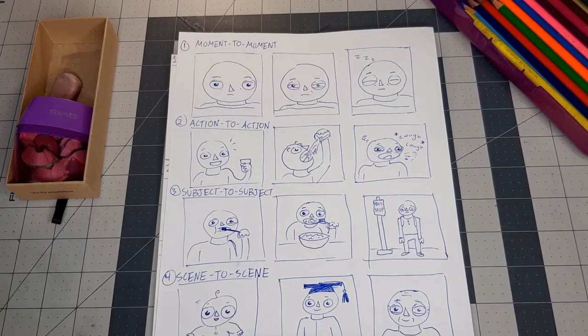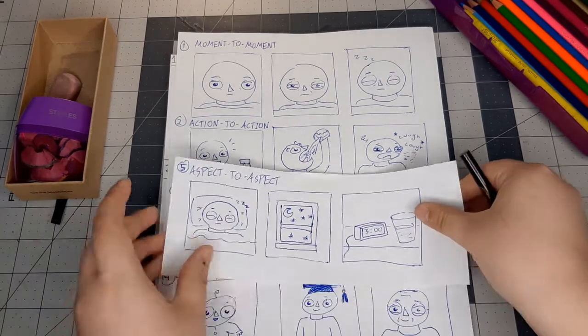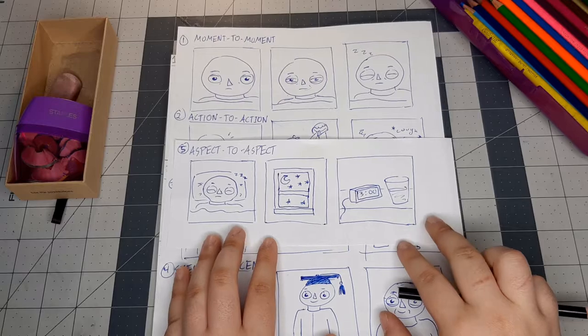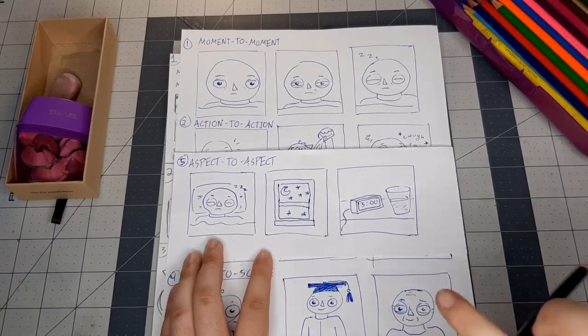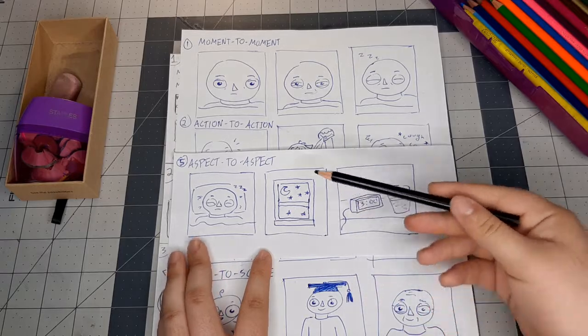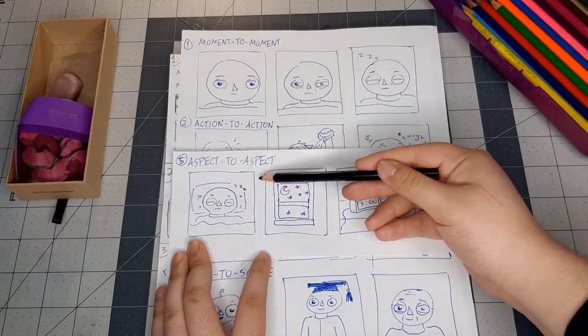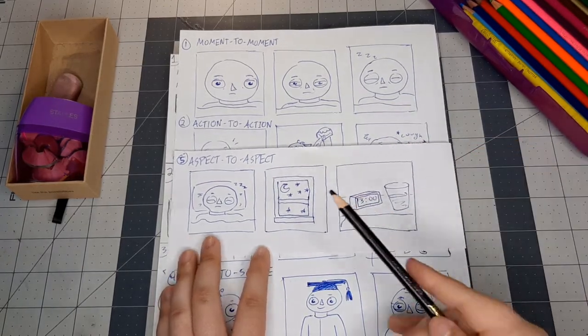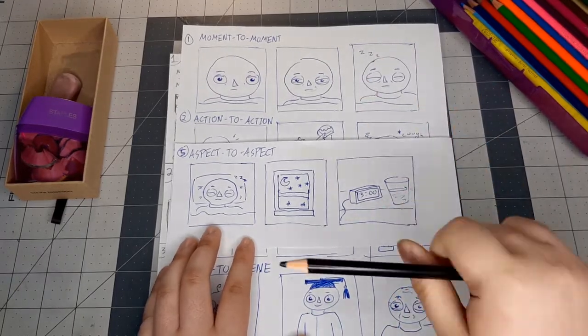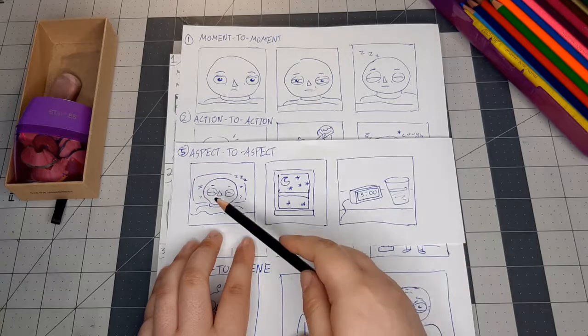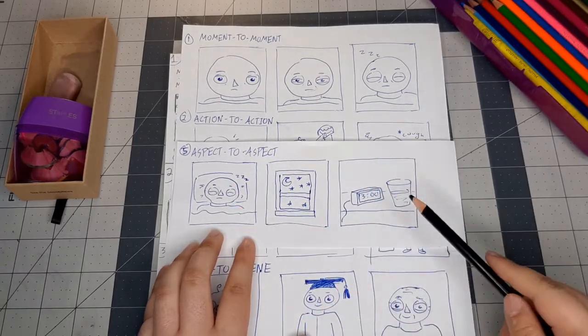And then the fifth one's a little different. The fifth one is what we call aspect to aspect. Aspect to aspect is different because no time passes in between each panel, which means that there's no time difference in each gutter. So with aspect to aspect, you're actually taking one moment in time as if it's completely frozen, and you're looking around at different parts of that one scene.